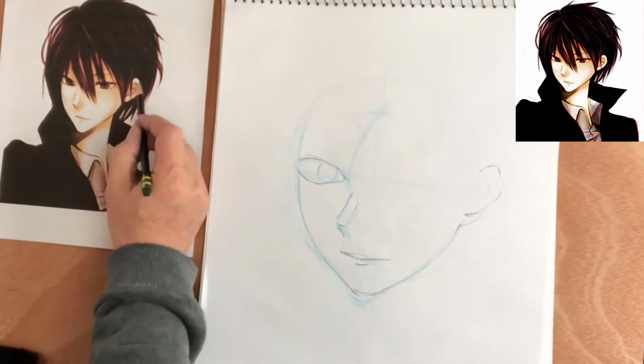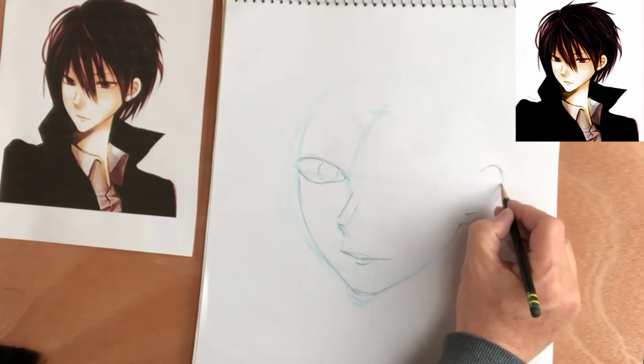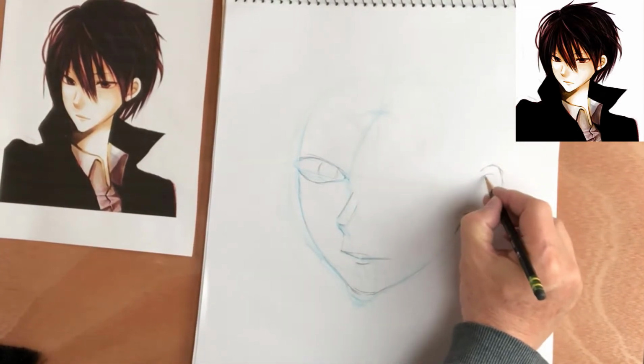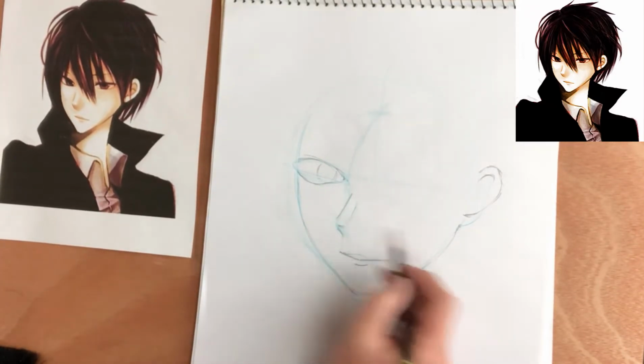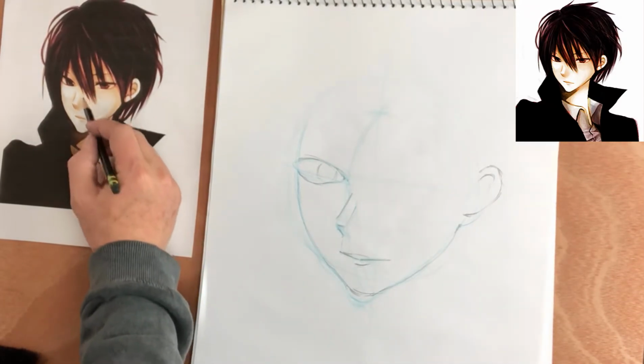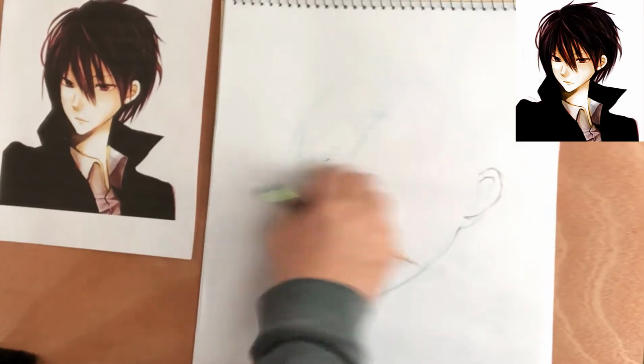The ear's almost like a triangle, point, point, point, right here. And then you drop in the detail later. Now there's going to be hair in here, but I want to get the face drawn correctly. There's a lot of space between the bridge of the nose and this eye here.